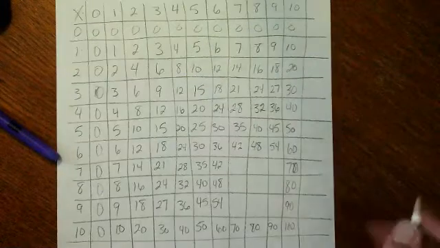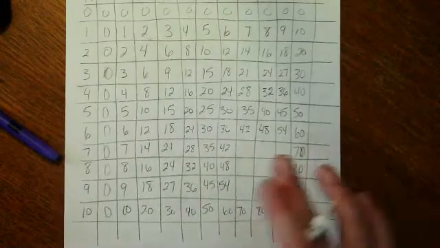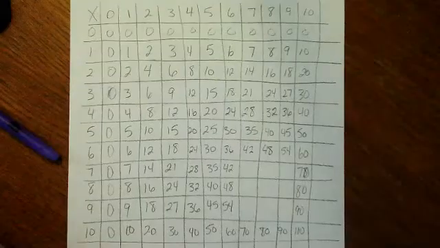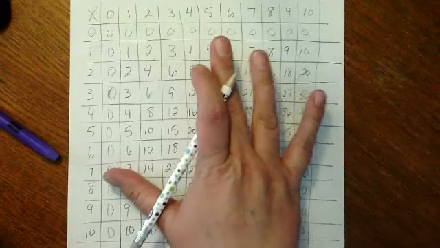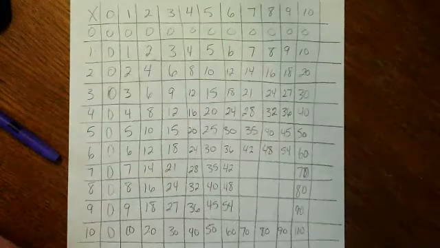Okay, I'm hoping this is making sense. I'm going to let you go ahead and finish this off for yourself. But once you have your chart done, you can use it for multiplication and for division.